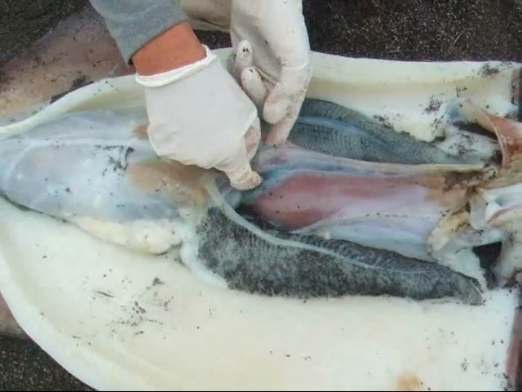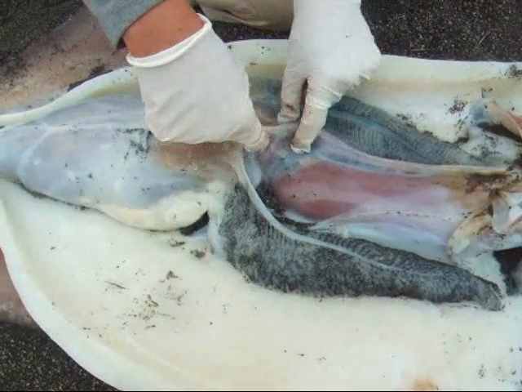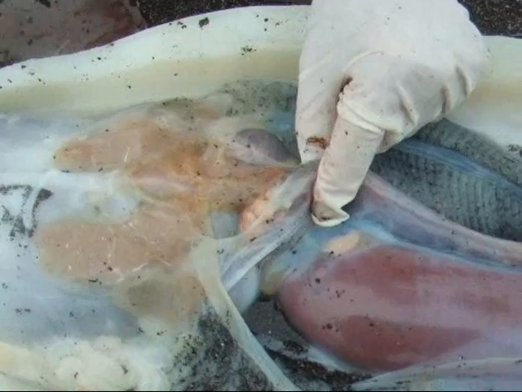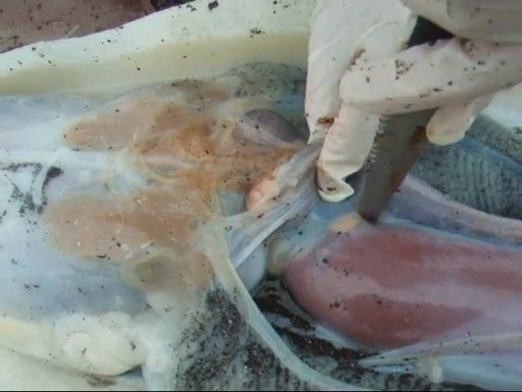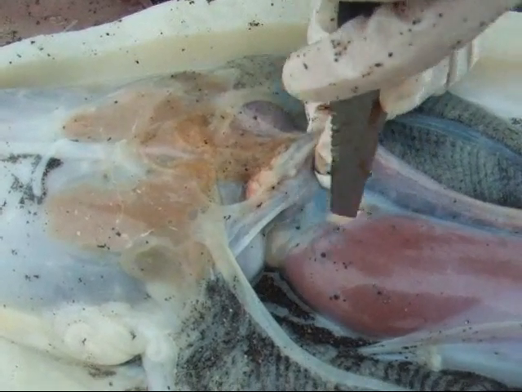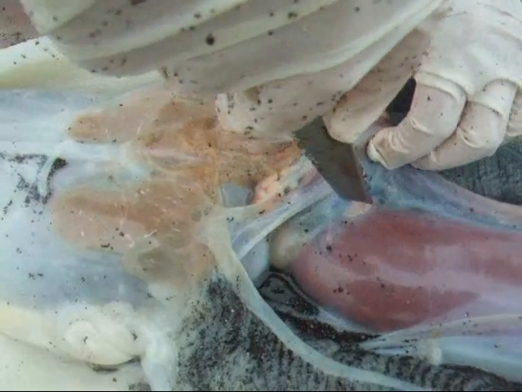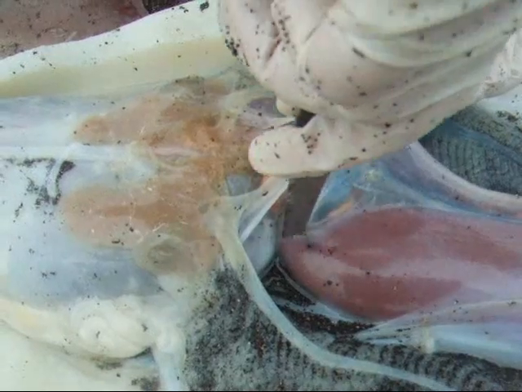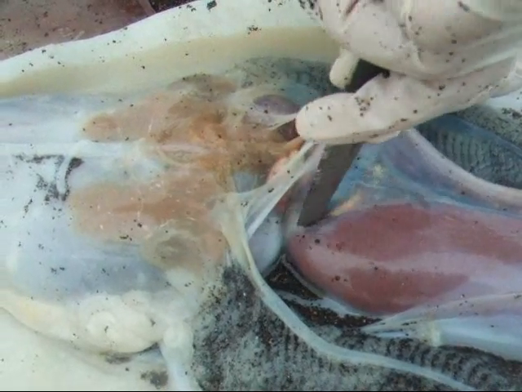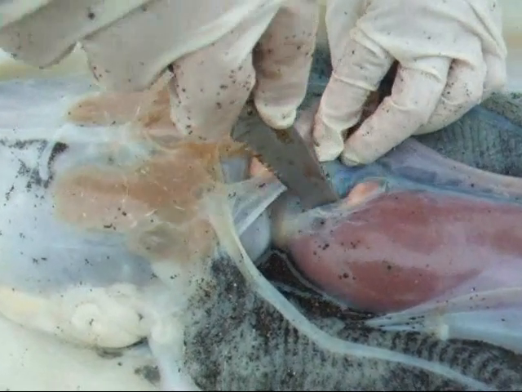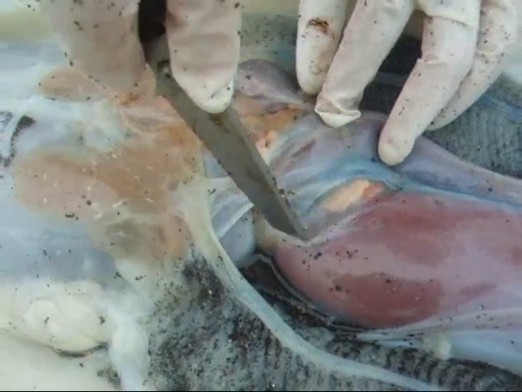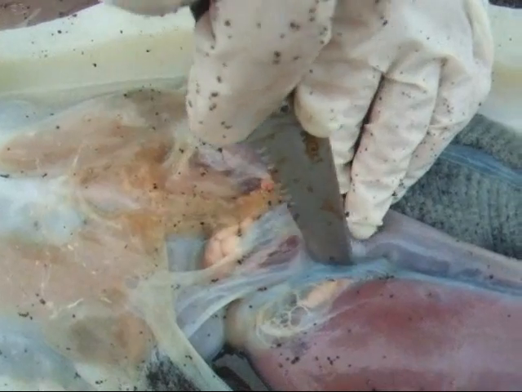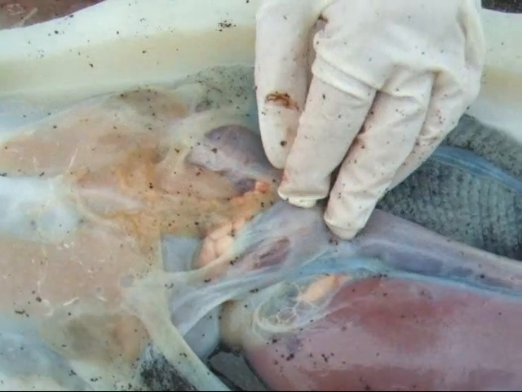If we move this tube, you can see a dark sac underneath. What is this sac? Right here. What is contained in it?